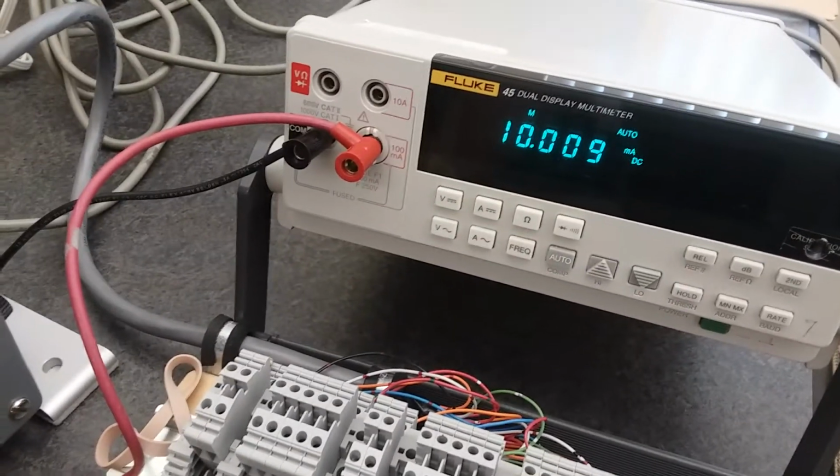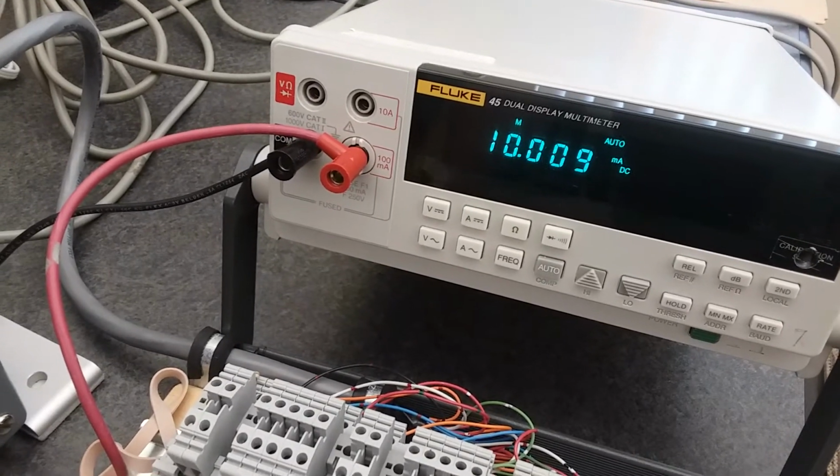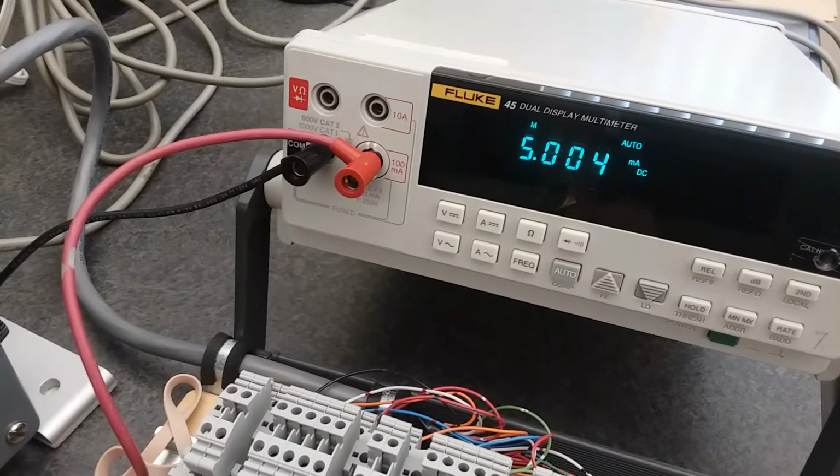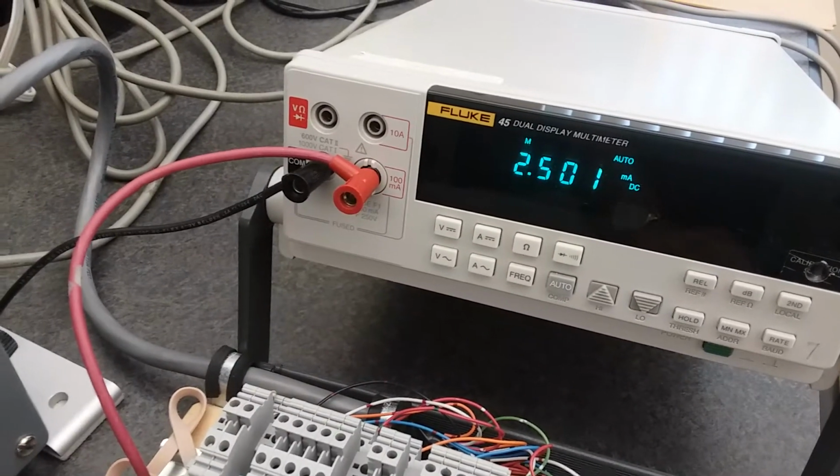Half of that is 16,000, which is 10 milliamps. Half of that is 5 milliamps, and half of that is 2.5 milliamps.